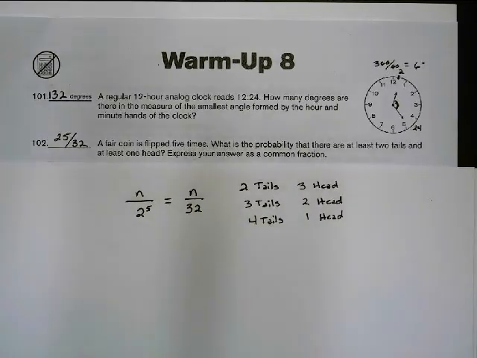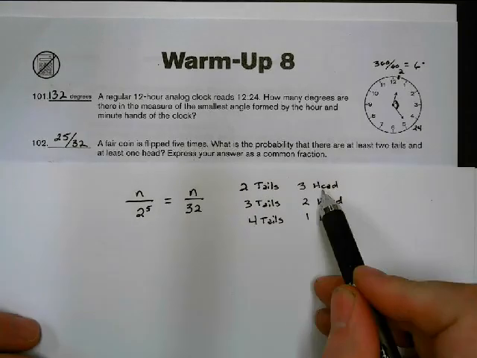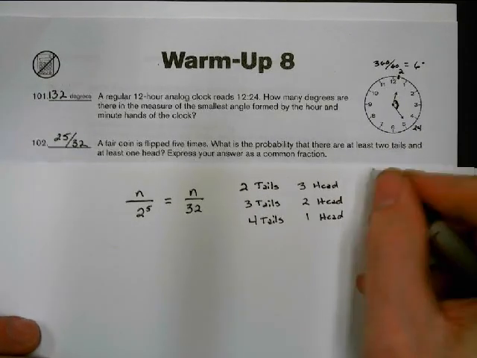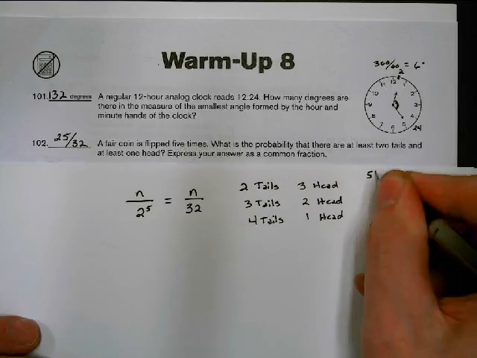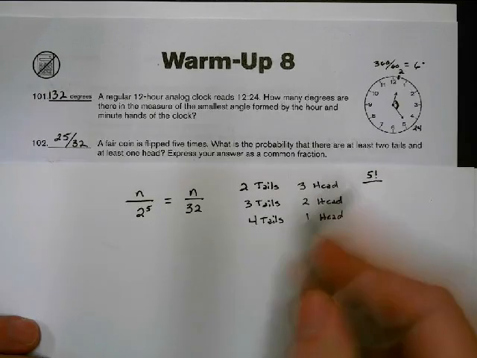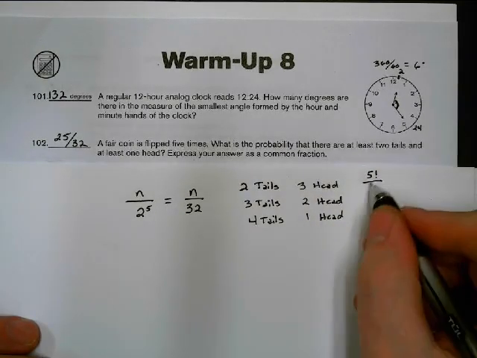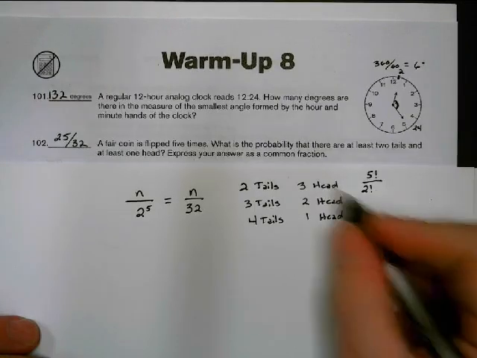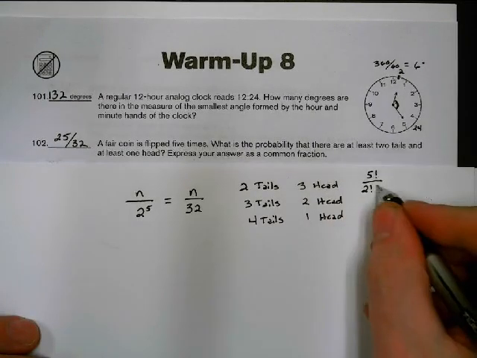So now we want to find out how many ways that we can flip a coin and get two tails and three heads. Well, there are 5 different coin flips, but in this case, 2 of the outcomes would be the same, and 3 of the other outcomes would be the same.